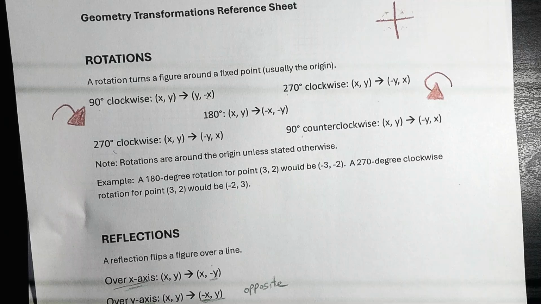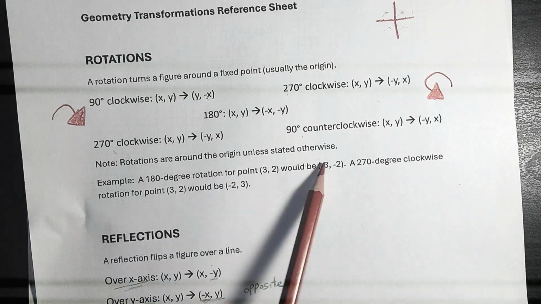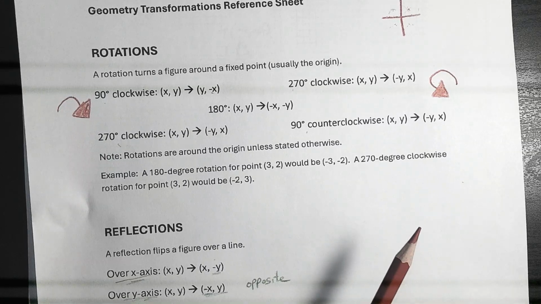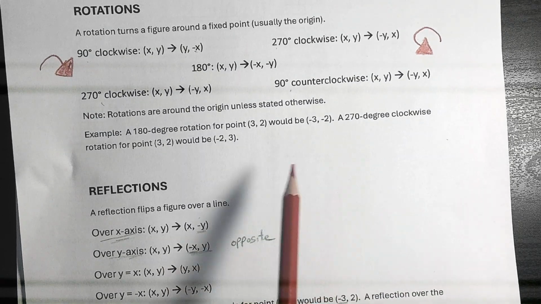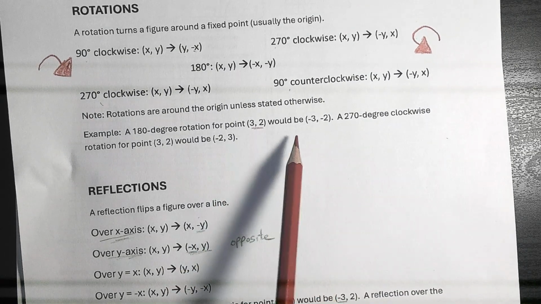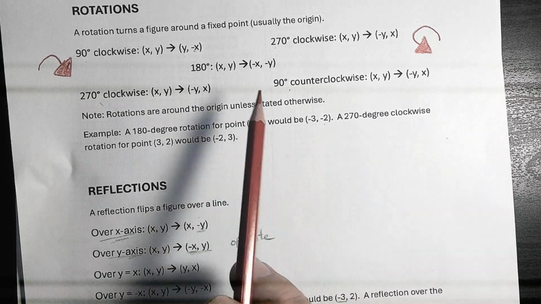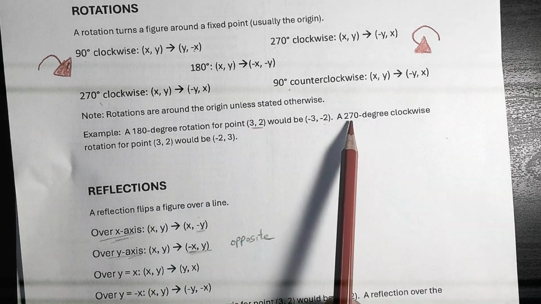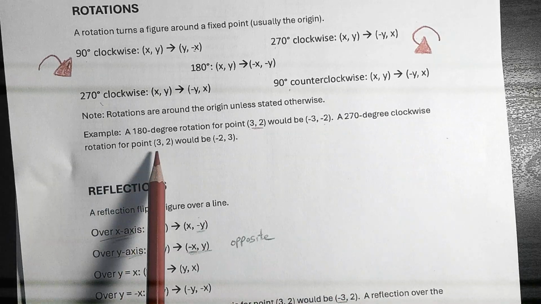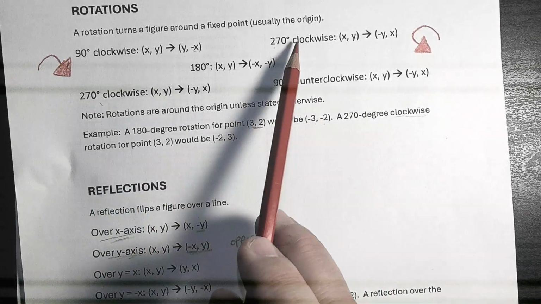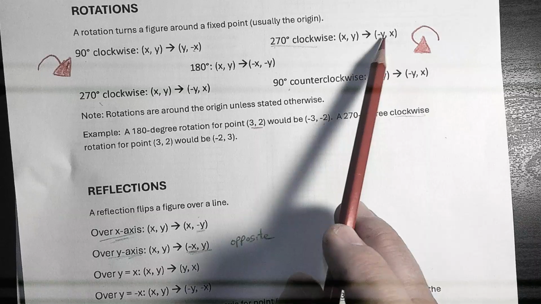And then lastly, the 270 clockwise or 90 counterclockwise puts x comma y at negative y comma x. So again, rotations are around the origin unless otherwise stated. So your example: because it's negative x, negative y, 3, 2 becomes negative 3, negative 2. And then 270 clockwise over here, negative y, x.